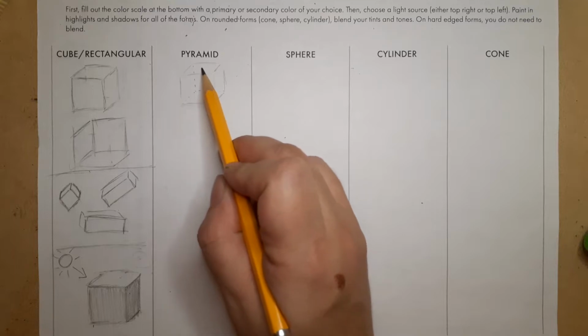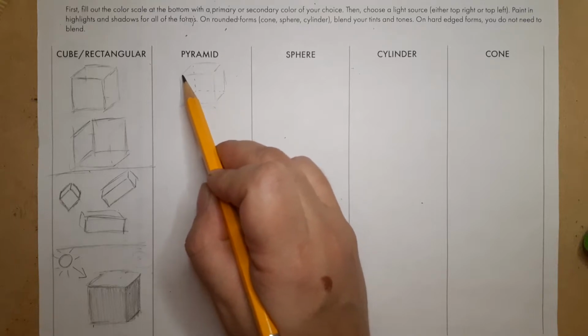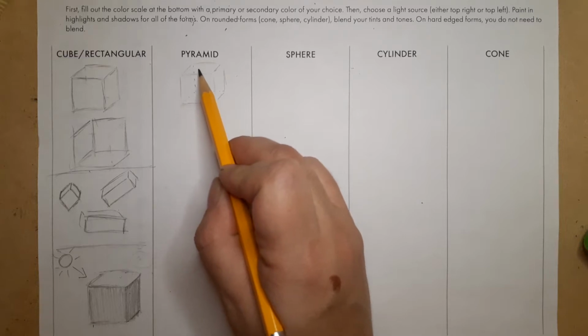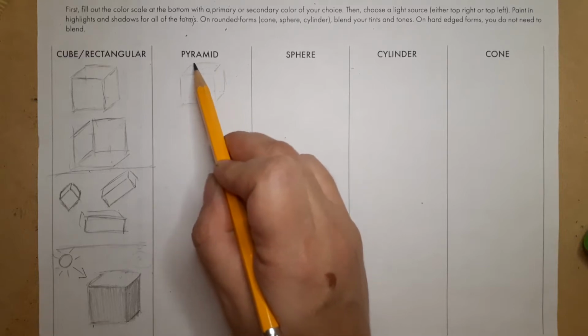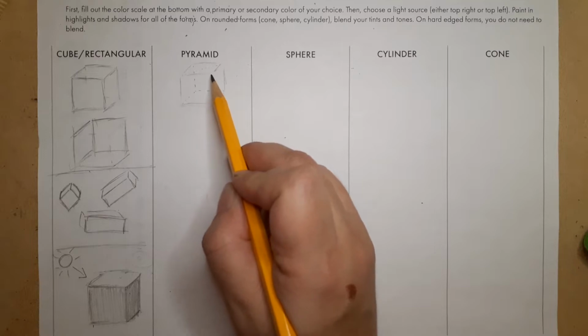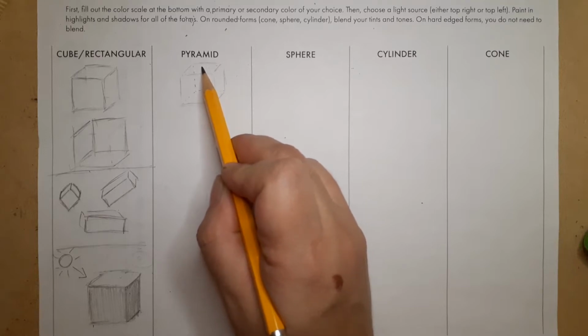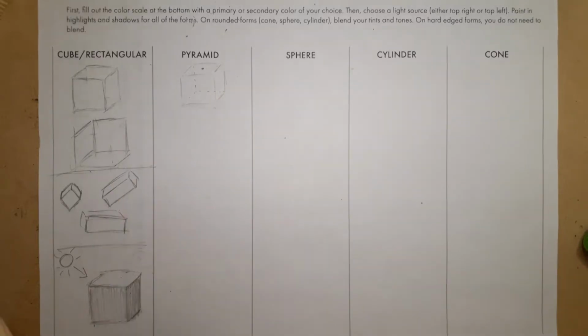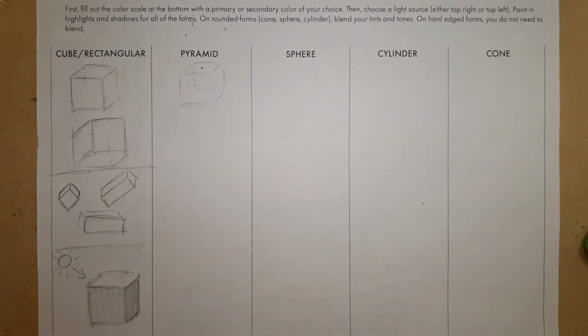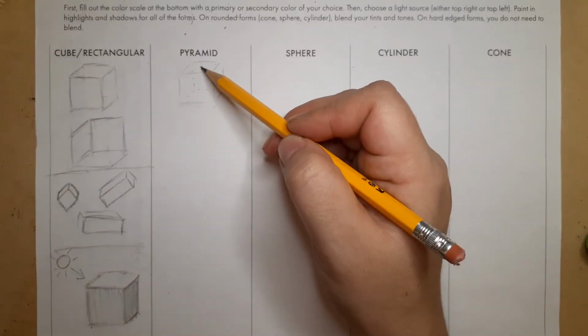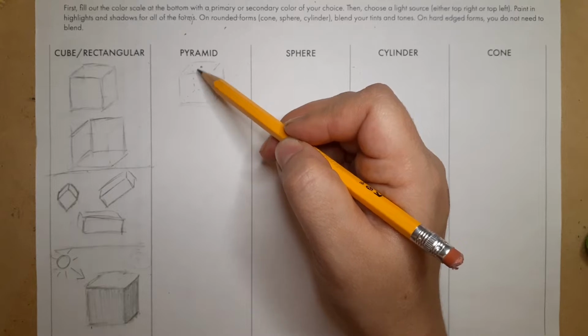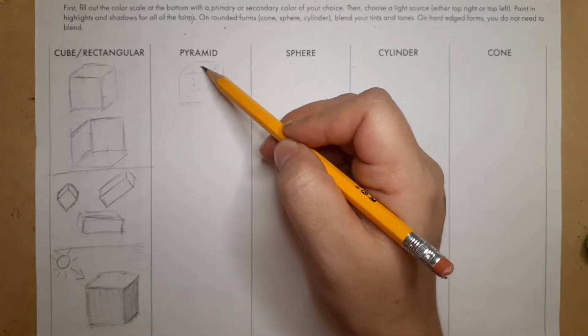If you want to find the middle of a parallelogram, all you need to do is draw lines on these 2 diagonals, and where they meet, that's going to be the top of your pyramid. And then all you need to do is connect from the top here to each corner.